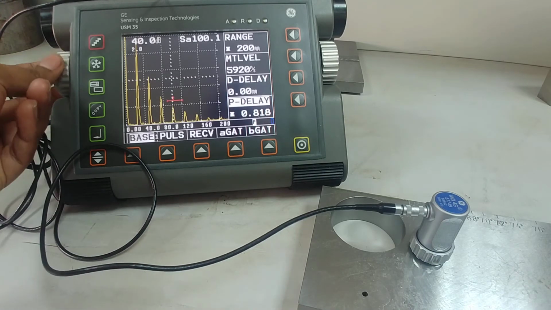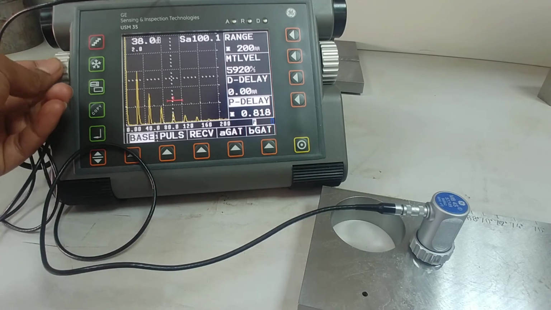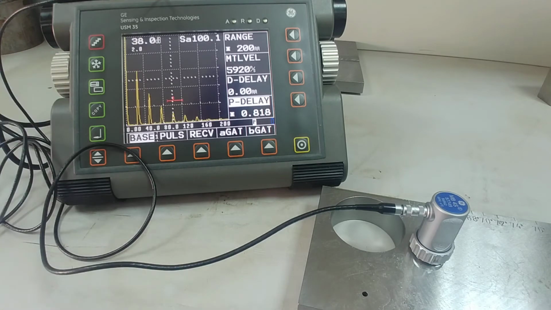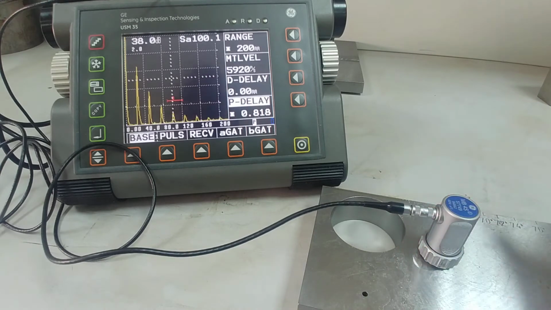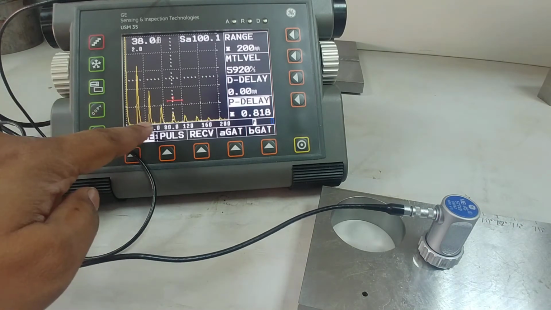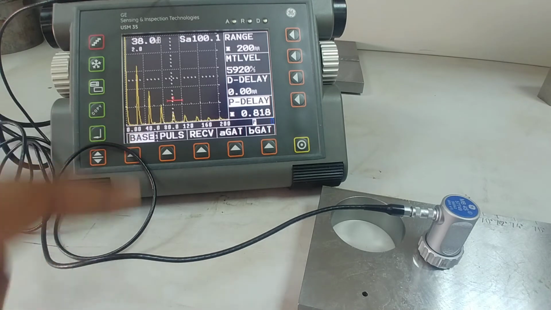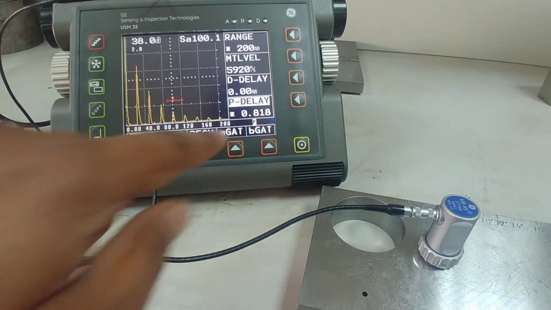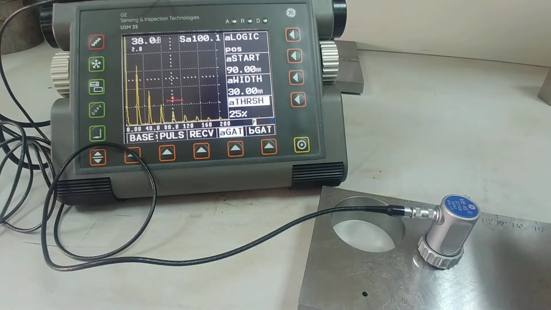So let me reduce this gain. You can see what's happening. If I increase or decrease the gain, the peak value changes. I just want to check if this reading is 25. But how do I check it? I see 0 here, 40 here. Now I have to use something called A gate. So I'm selecting A gate.